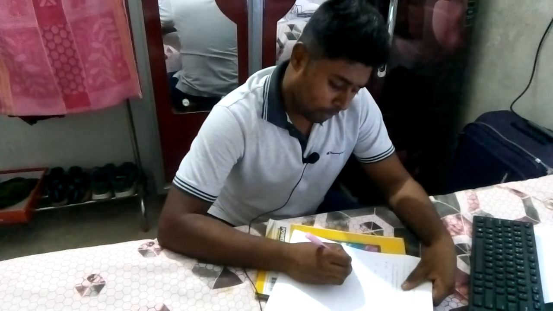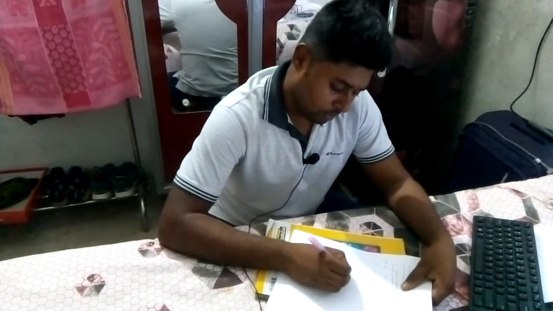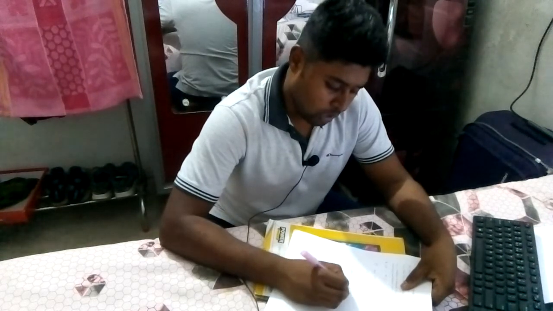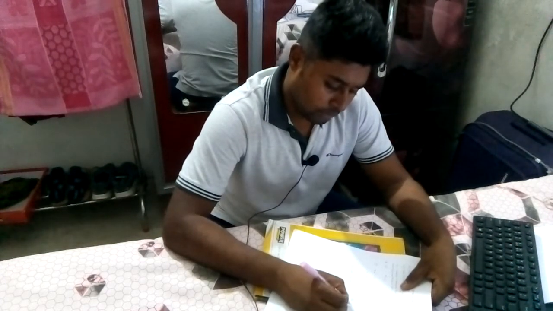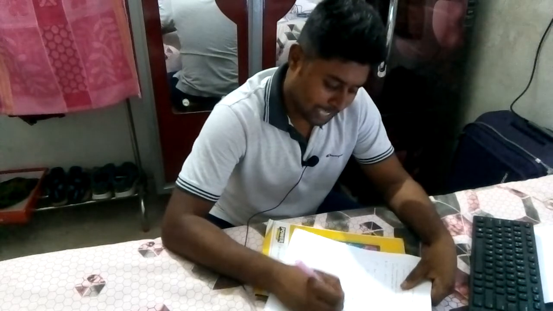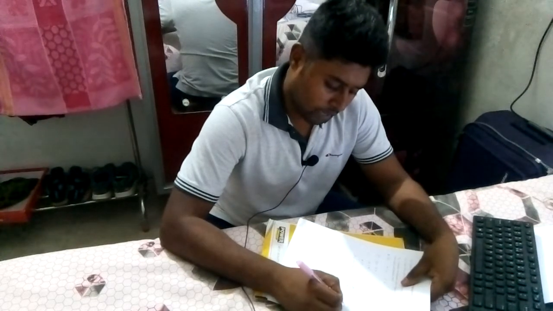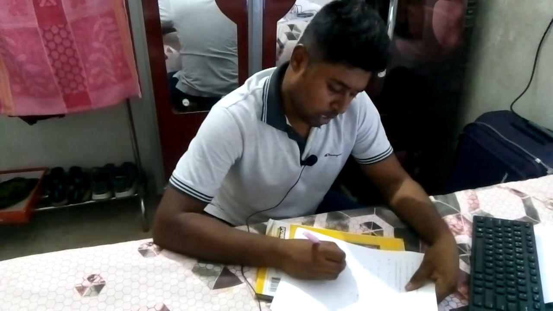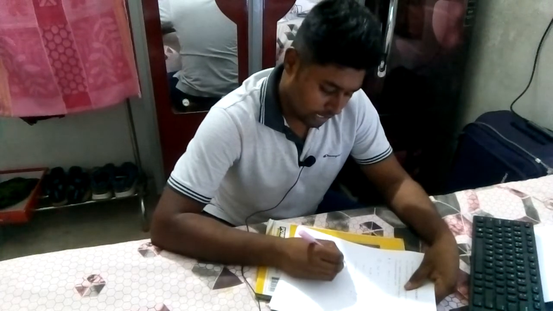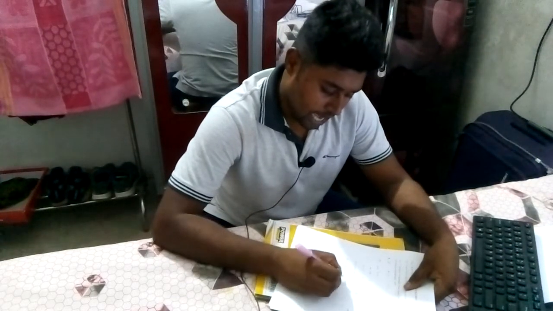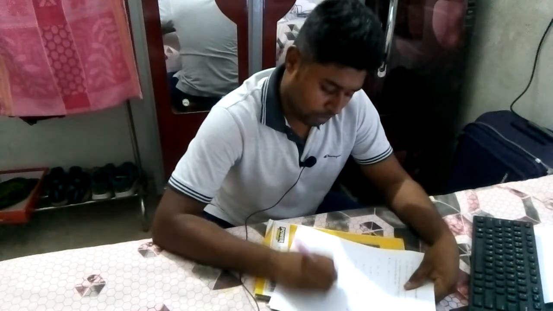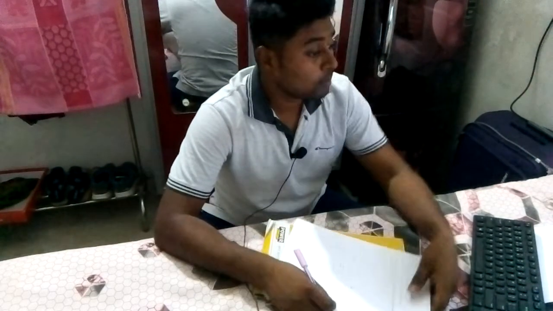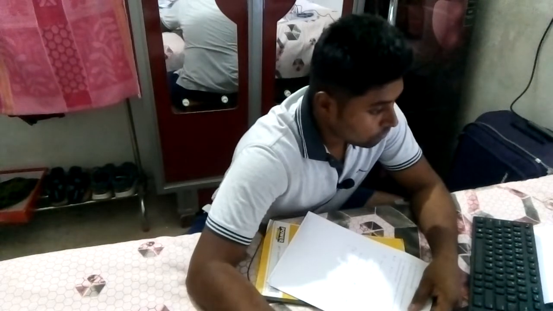So the probability of getting an ace card is equal to the number of events upon the number of sample space, which is equal to 4 by 52, that is 1 by 13. So the probability of getting an ace card is equal to 1 by 13. So in this way you can solve the problem.